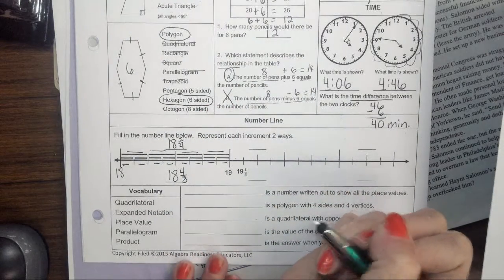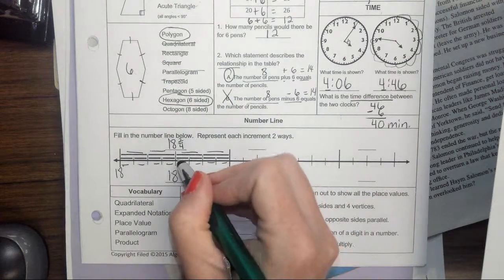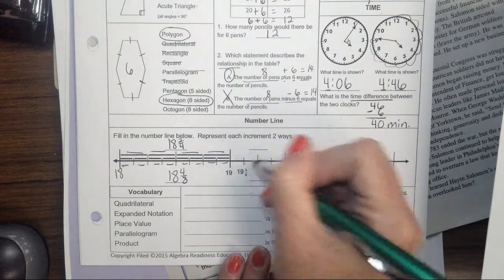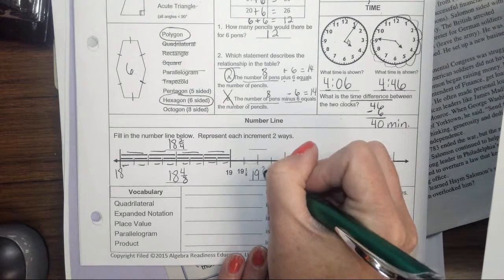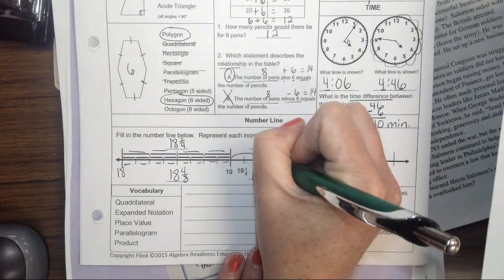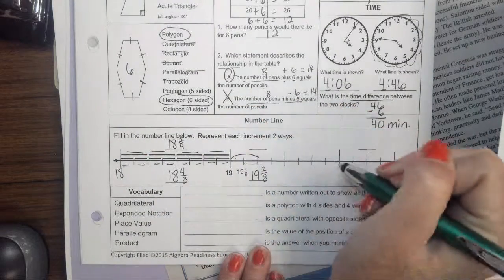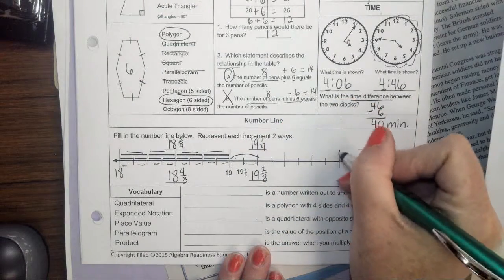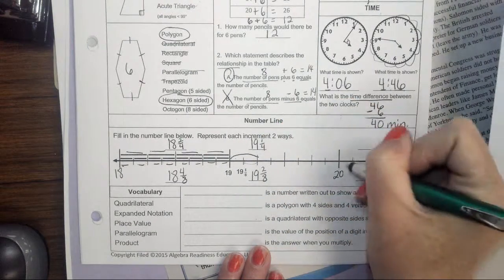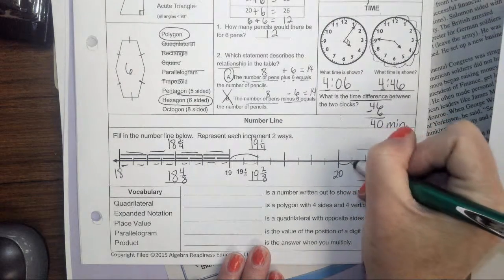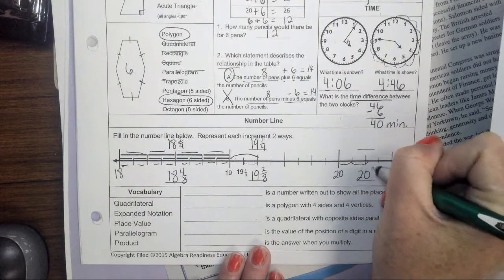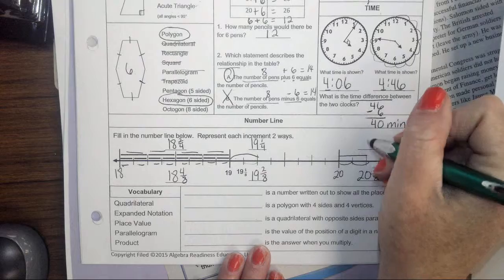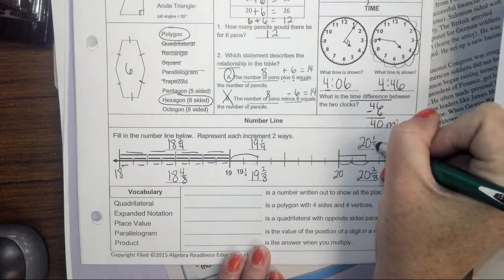If you wrote 18.5 on there, you could also count that because it's right in the middle, we know it's halfway. Here's 19 and 1/8. This would be 19 and 2/8. Or if we jump 2 spaces, that's 1/4 of the way, so it's 19 and 1/4. This long line is our whole number 20. 20 and 1/8. 2/8, 20 and 2/8, and then 2 spaces is 1/4, so that's 20 and 1/4.